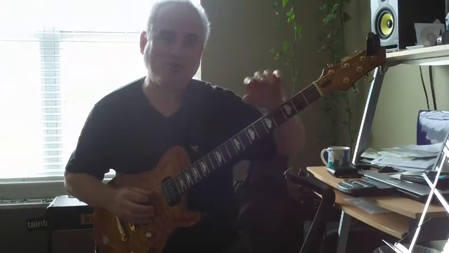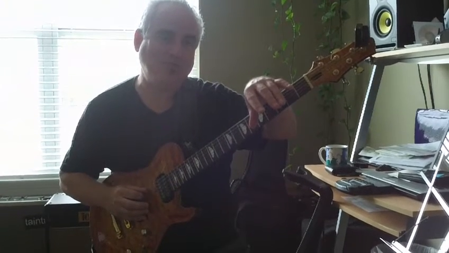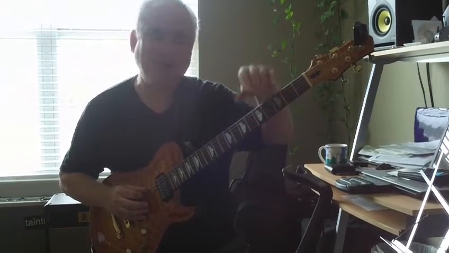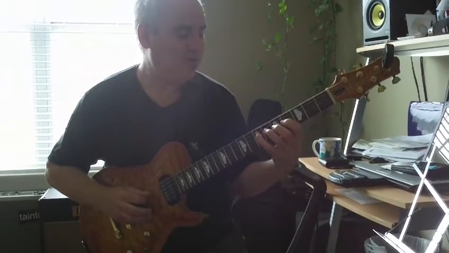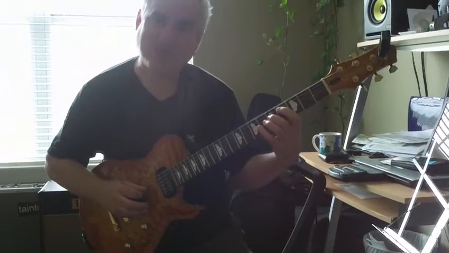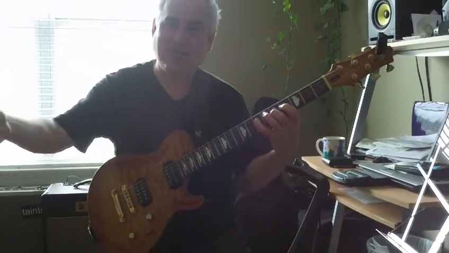In other words, we know mixolydian is the major scale from the fifth, but why don't we just compare A mixolydian to an A major scale? And the answer is, there's A major, and if I flat the seventh, I get mixolydian. So that's good to know.